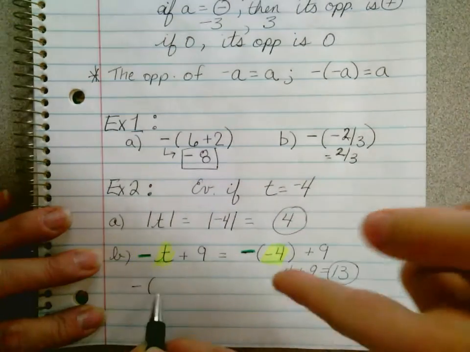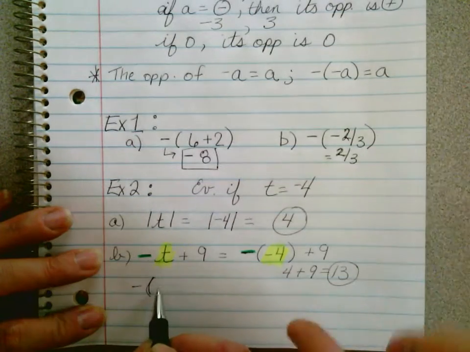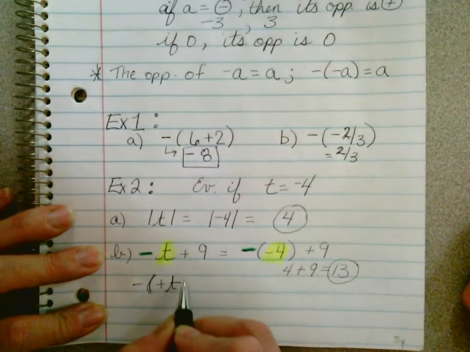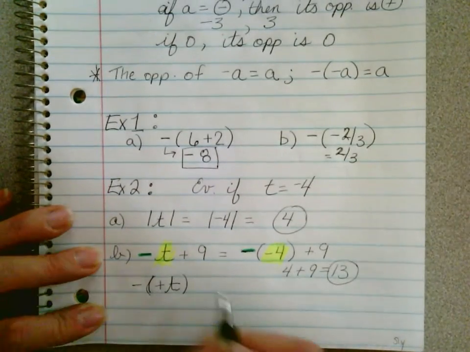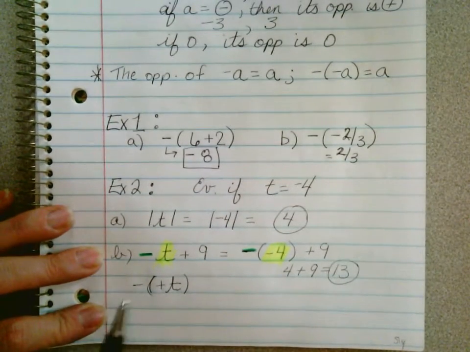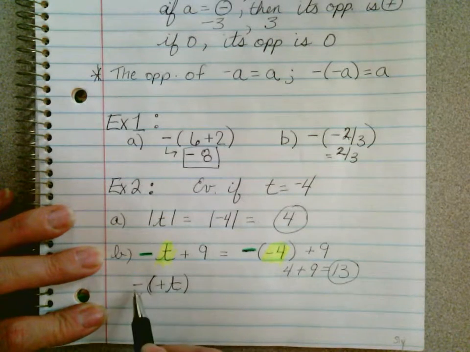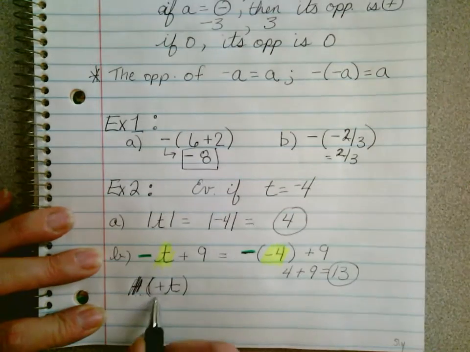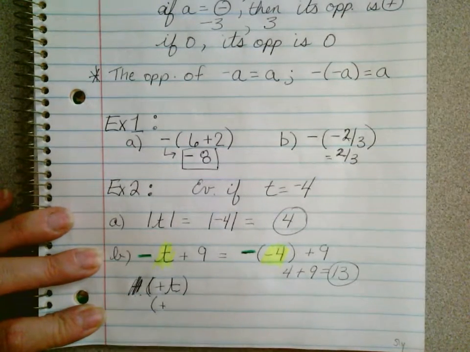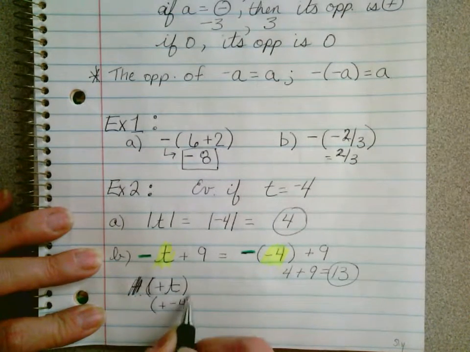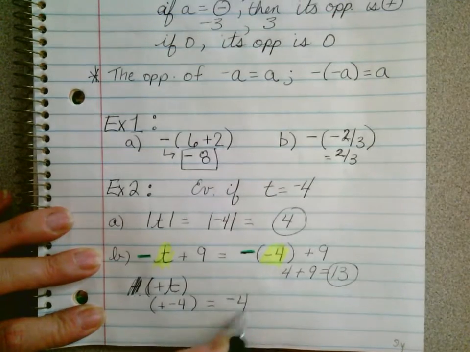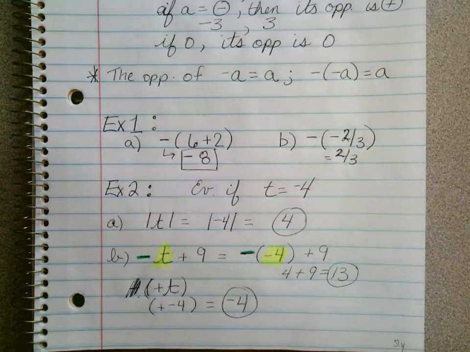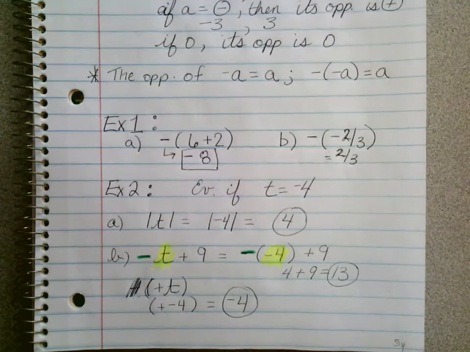Parentheses, then a plus sign, then t, then another parentheses. Or do you want me to scratch it out? Okay, so he's saying, what about this? Well, then it is a positive -4. So still a -4. Great question, though. You might see that.